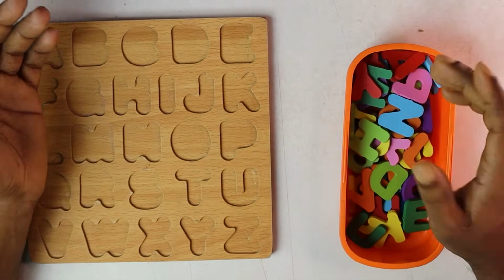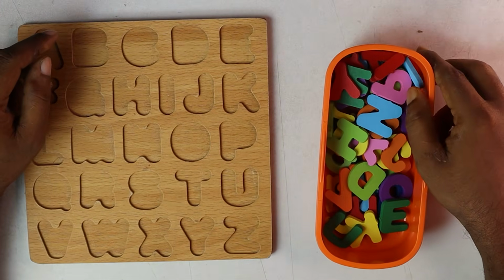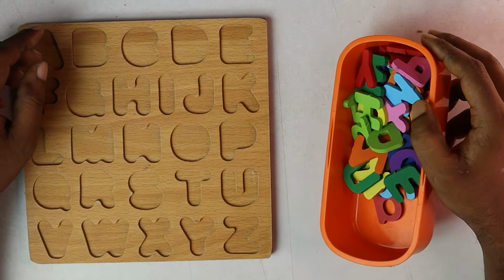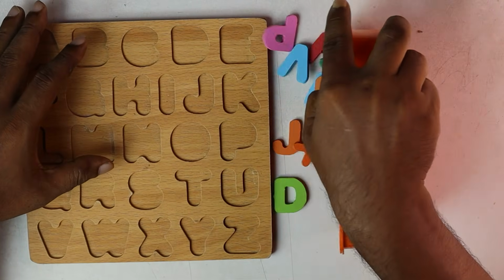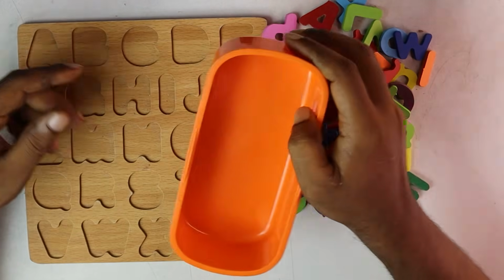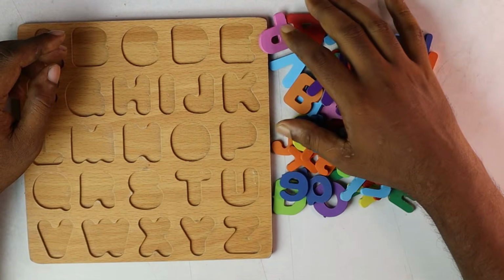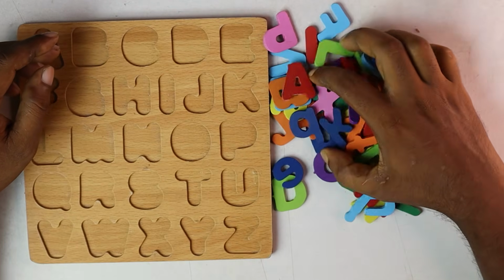Hello kids, let's match some alphabet. Here you can see I have so many alphabets, so let's match all the alphabet. First of all, I want to match capital letter, then I will match lowercase letter. So let's get started.